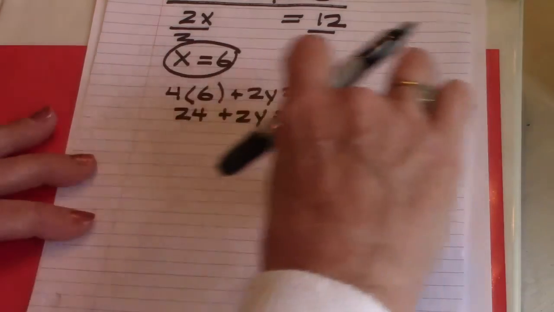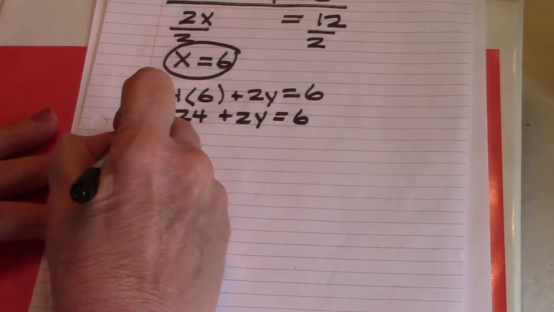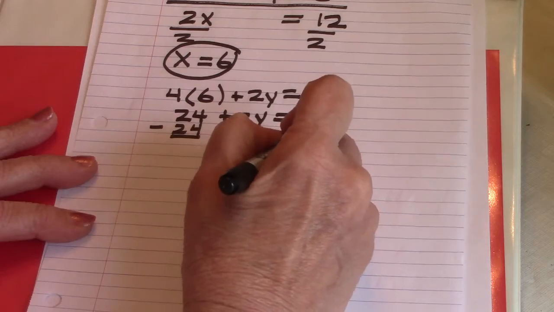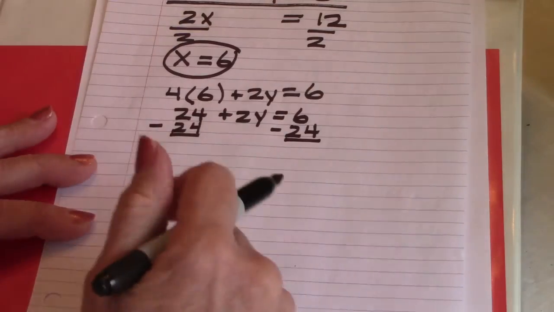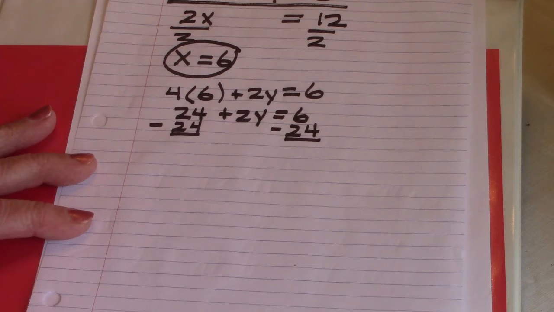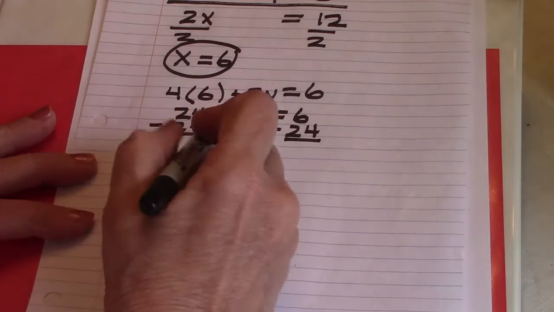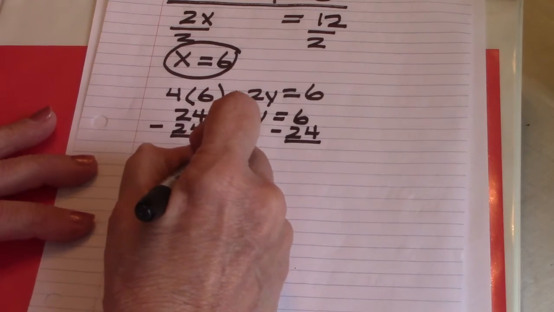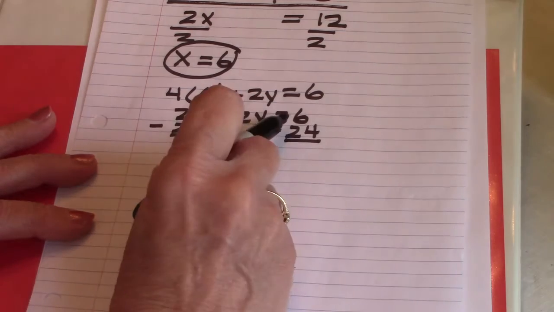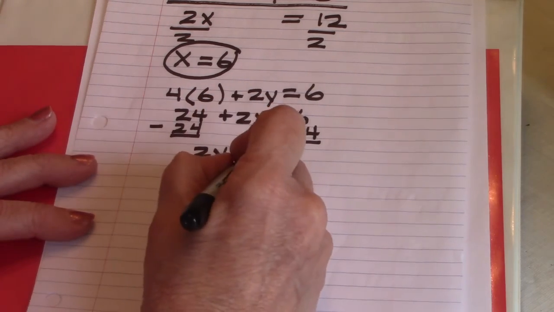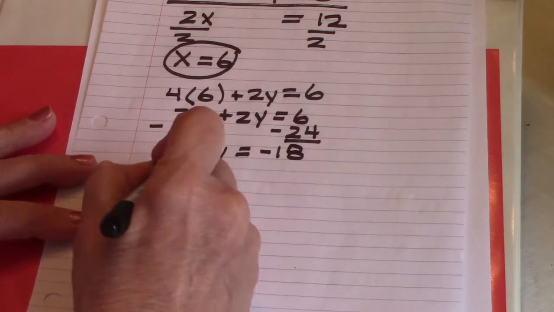Okay. I'm going to subtract 24 from both sides. You can do it vertically or horizontally, whichever way you prefer, and you know me, I like it going up and down, or vertically, as opposed to horizontally. Okay? 24 minus 24 is 0. That leaves me 2y equals 6 plus a negative 24, which is a negative 18.